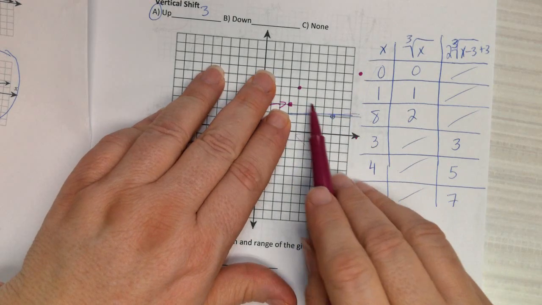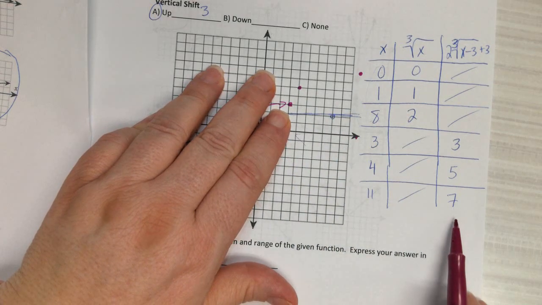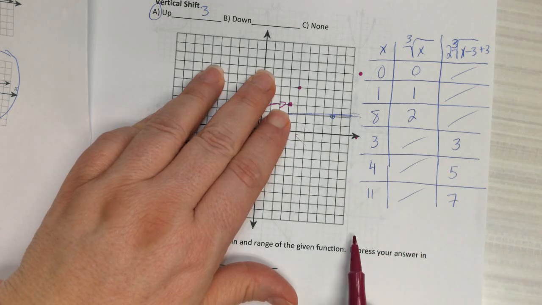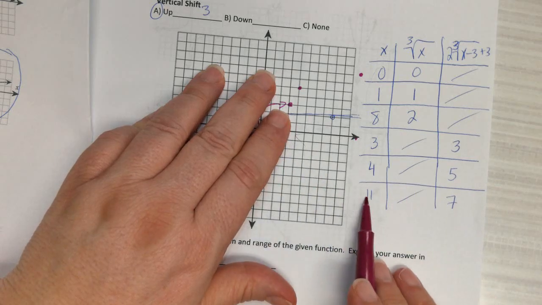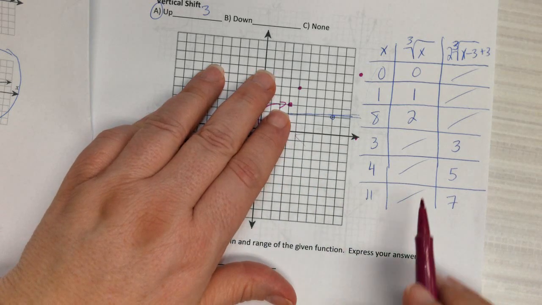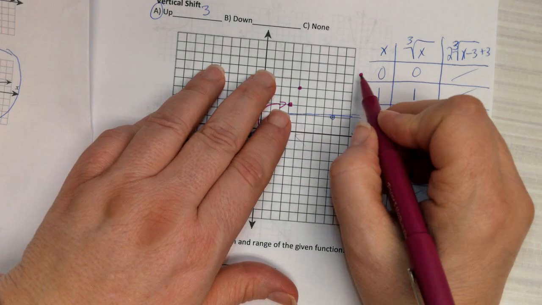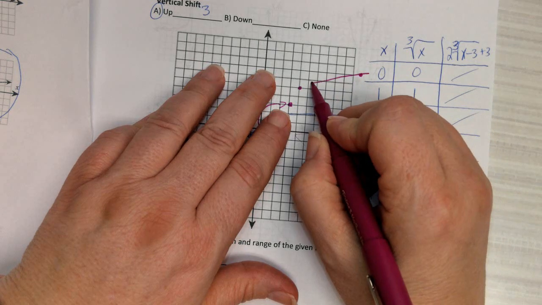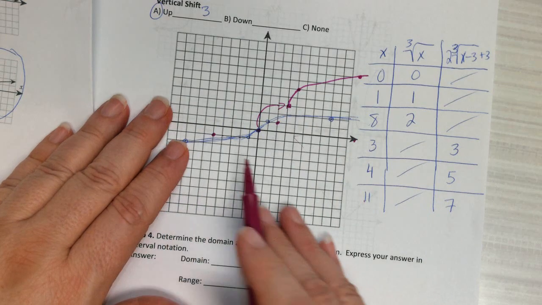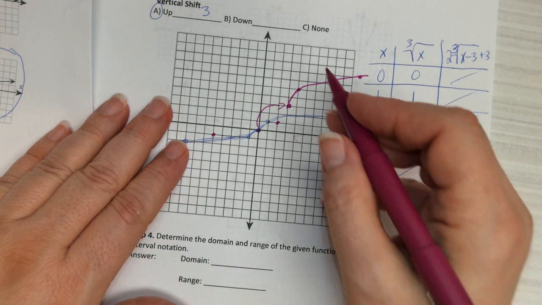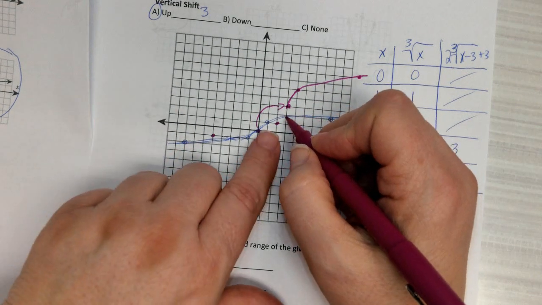These are the 3 points that are on my table. You got the 3 points that are on the table? Yeah. 3, 3, 4, 5, and 11, 7, right? These points from the table only translate to the right part of the graph, okay? But there's a left part of the graph. I didn't put it on the table. I'm just using symmetry to plot them.